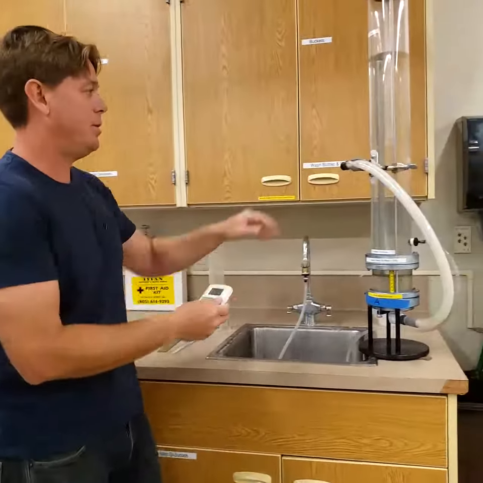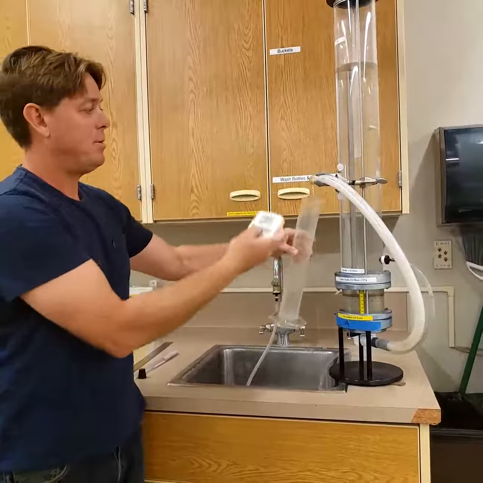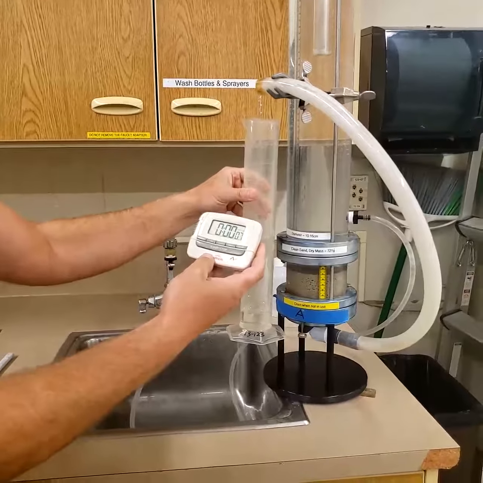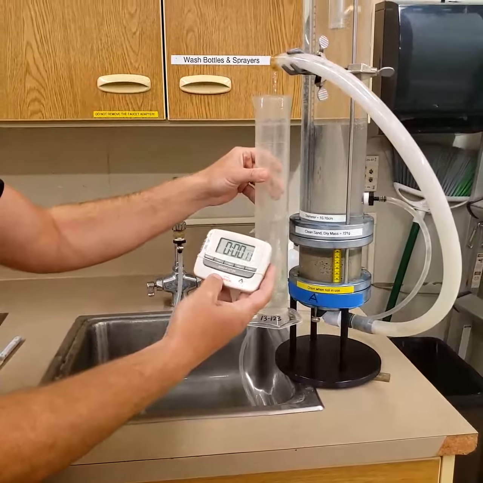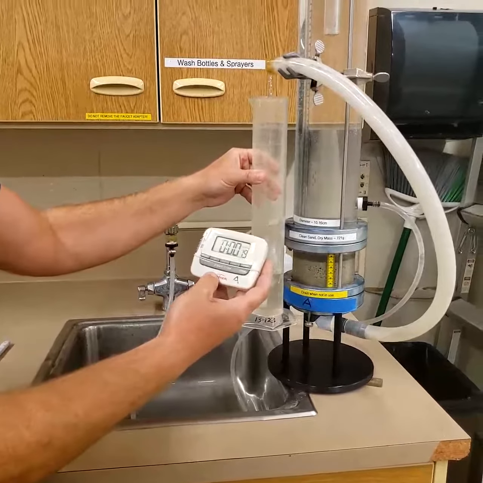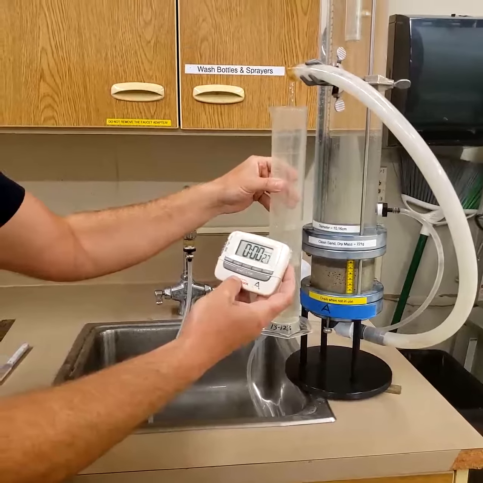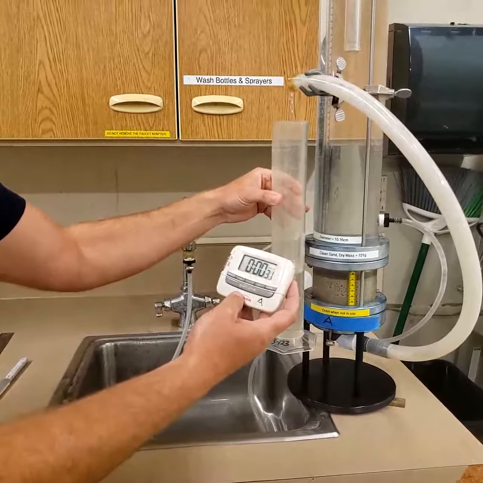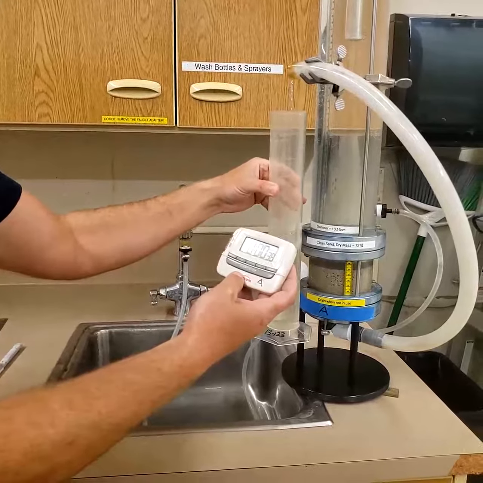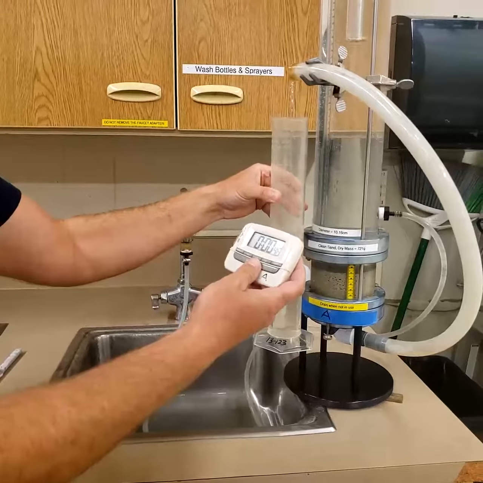So we're going to unstopper this. I got bubbles coming in, so I'm going to start the timer and start catching the flow. We're going to do 2 trials. They'll be about a minute-ish each.